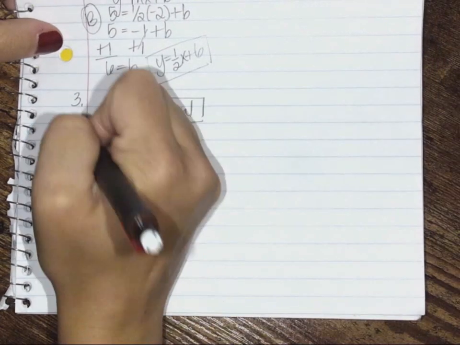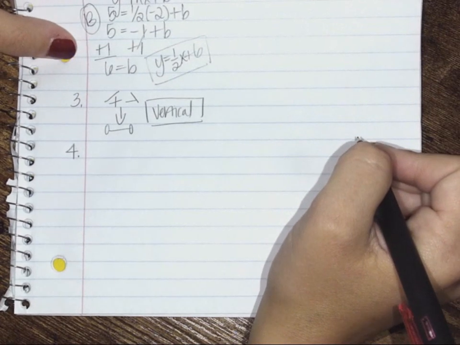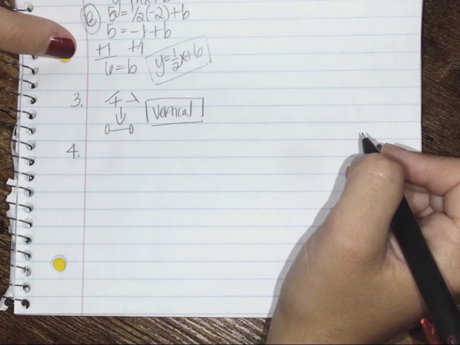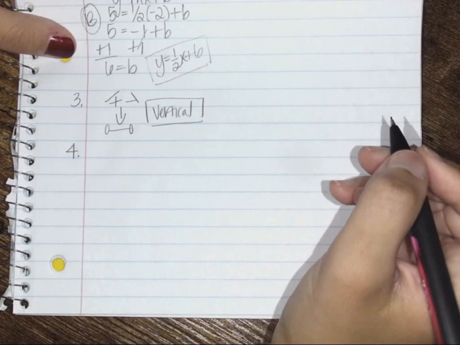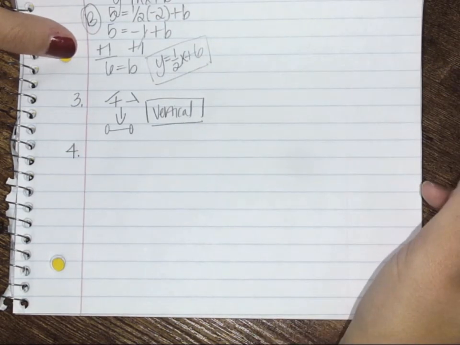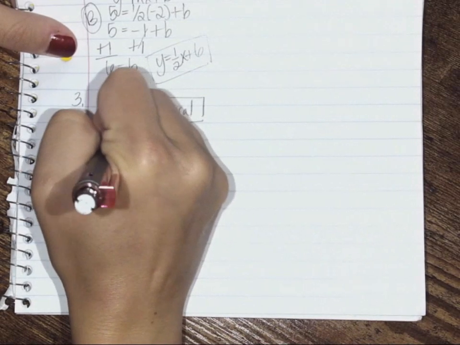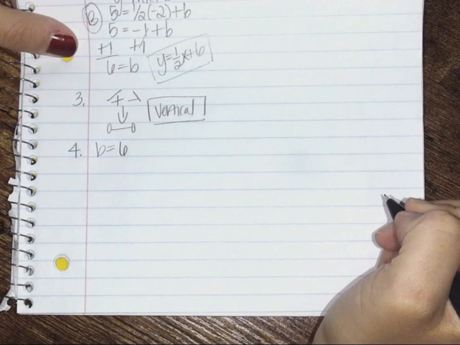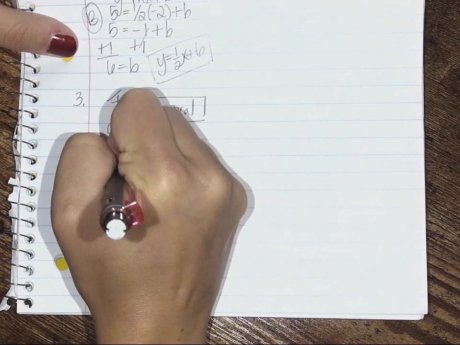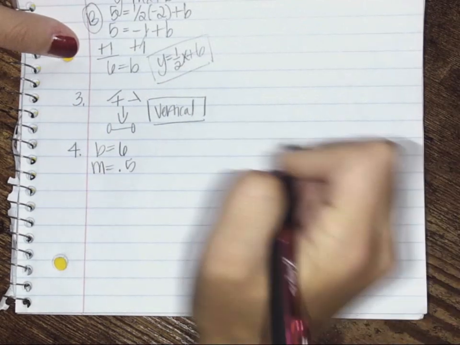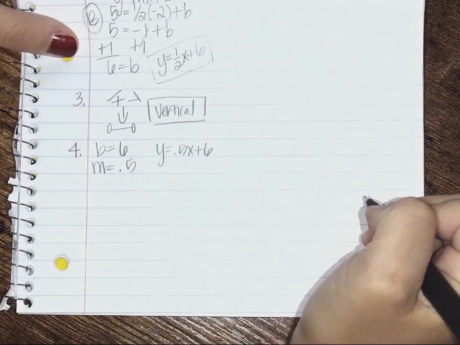Number 4. A cab company charges $6 to pick someone up plus 50 cents per mile driven. If the total cost of the trip is $9, how many miles were driven? In order to solve this, you need to write the equation and then solve it. So it's $6 to pick someone up, so that's what you're starting with, which means that is your y-intercept. It's 50 cents per mile, so that would be your slope. So your equation is y equals 0.5x plus 6.